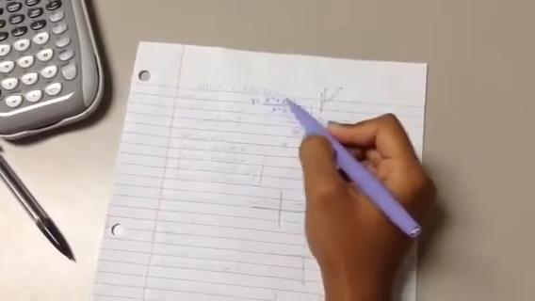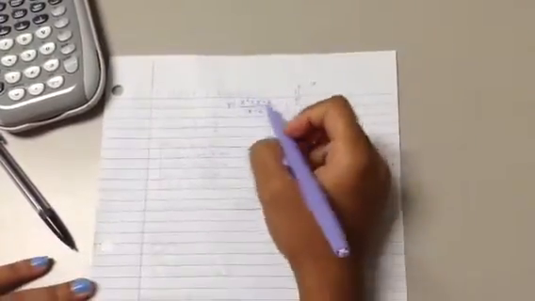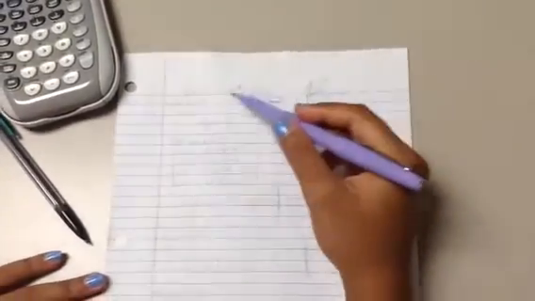So to find the vertical asymptote, your only concern is with the denominator. So you set that equal to 0, solve for x, and you get x equal to 2. So that's your vertical asymptote.